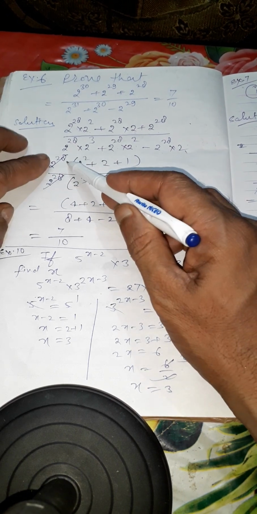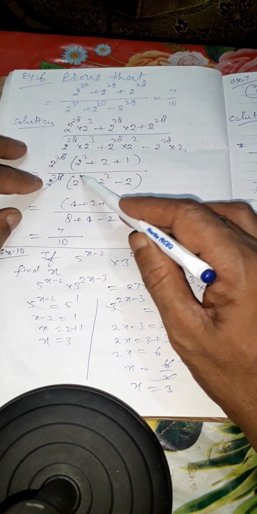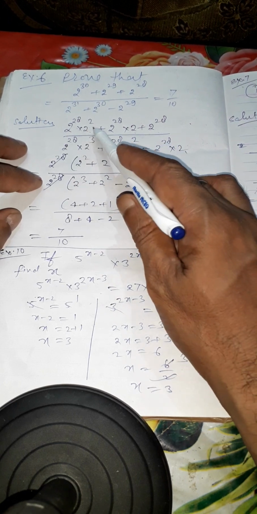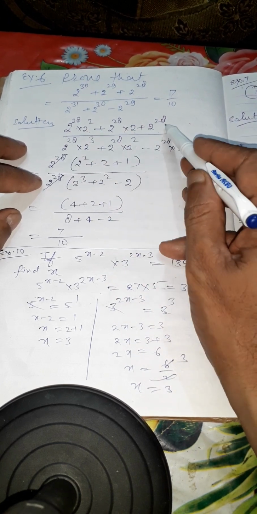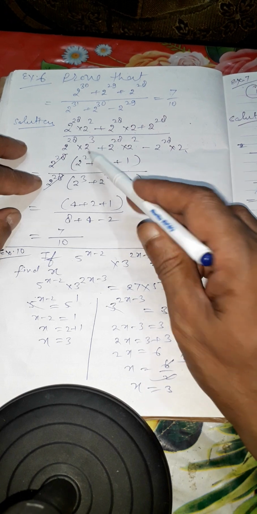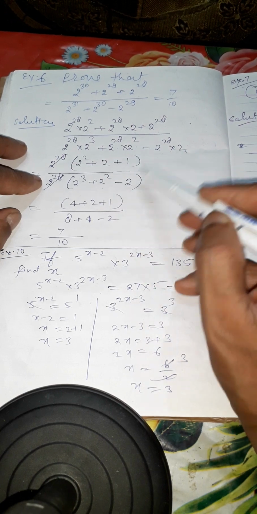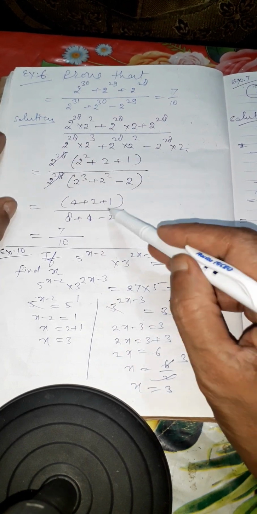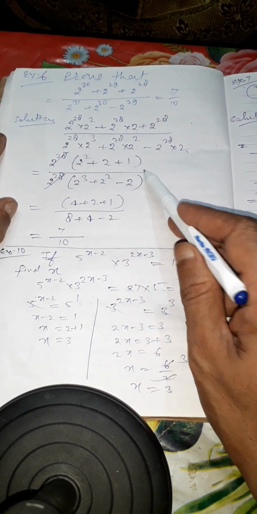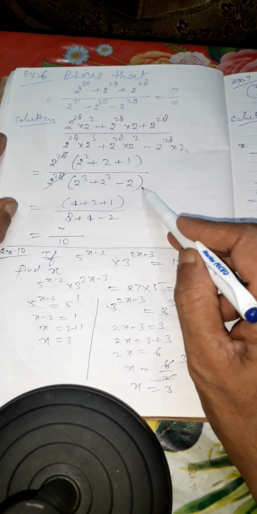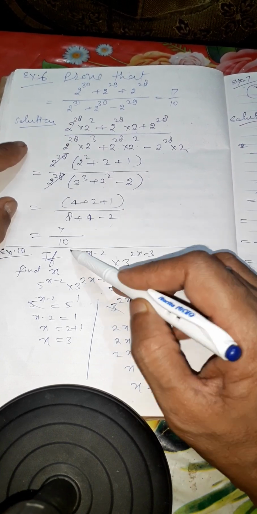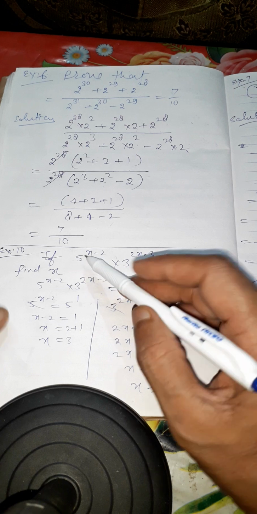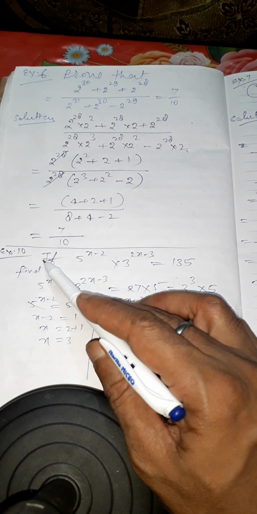When we take 2^28 common, upside and downside both times, we see 2^2, 2^1 in the brackets, and the 2^28 is cancelled. What we get is 4 plus 2 plus 1, that is 7, over 8 plus 4 minus 2, that is 10. So 7 upon 10. Next question, example number 10.